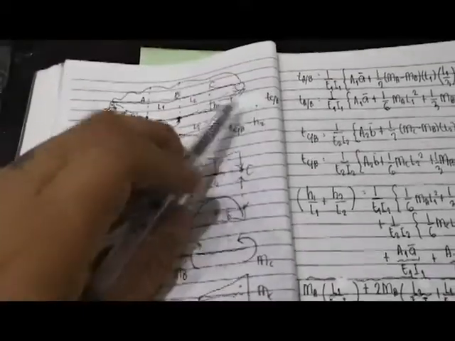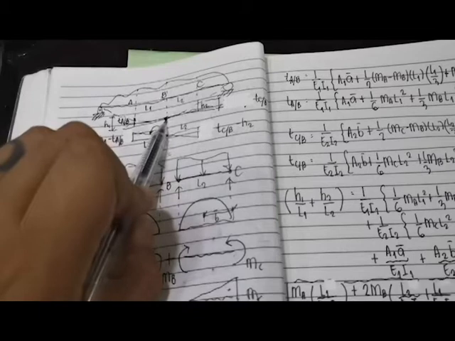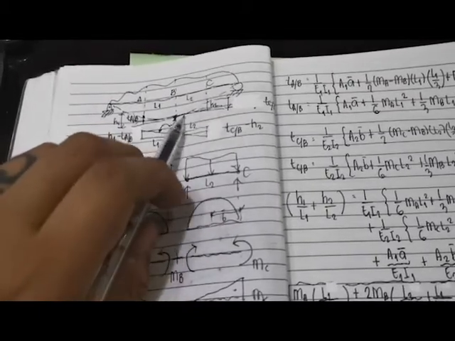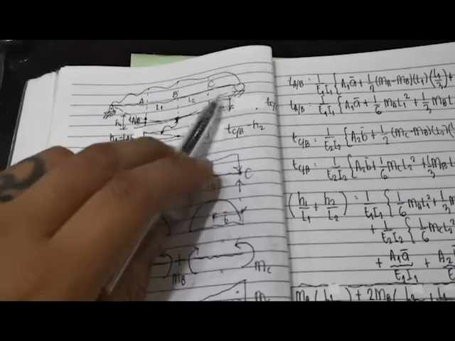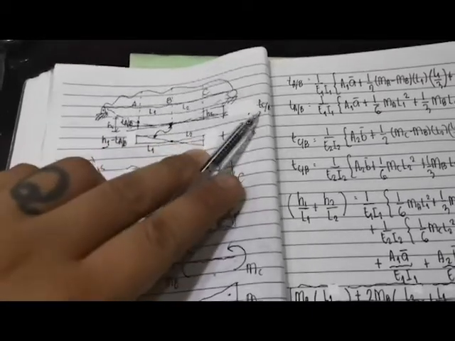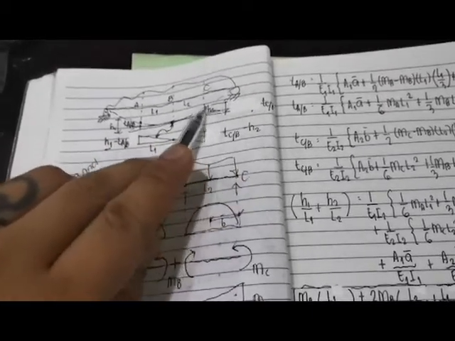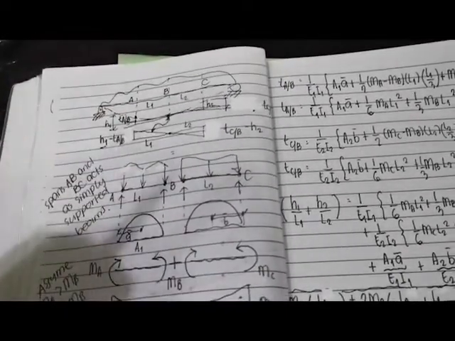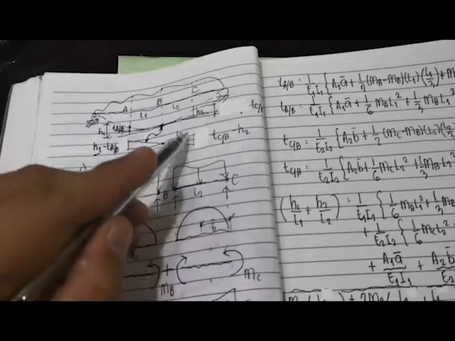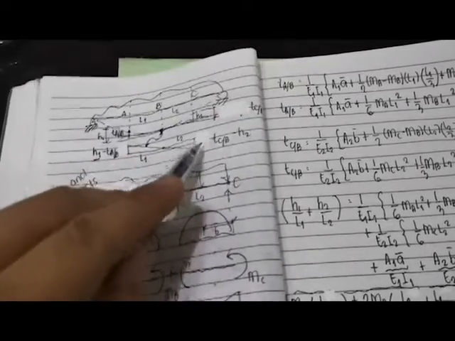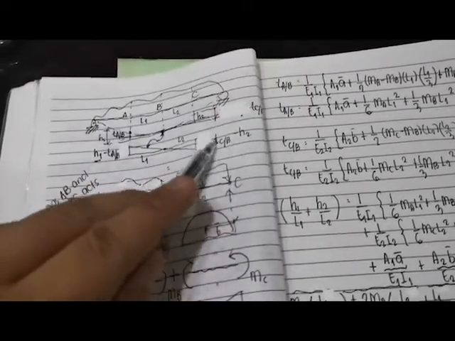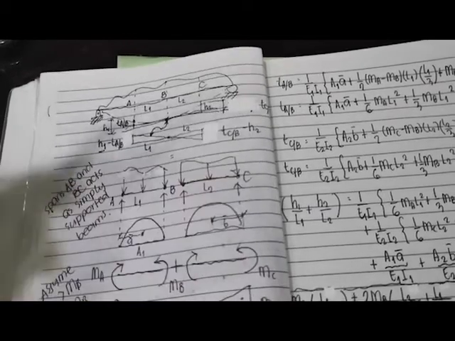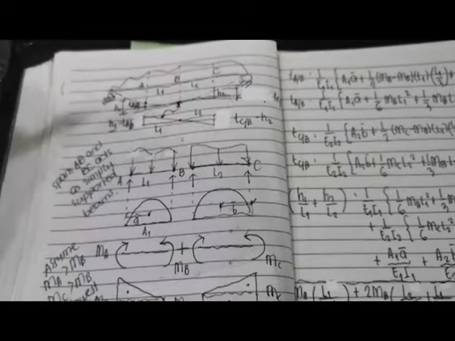Also, because our tangent goes downward from B to C, the tangential deviation of C with respect to B is a greater value than H2. So the height of the triangle is the tangential deviation of C with respect to B minus H2. Okay?